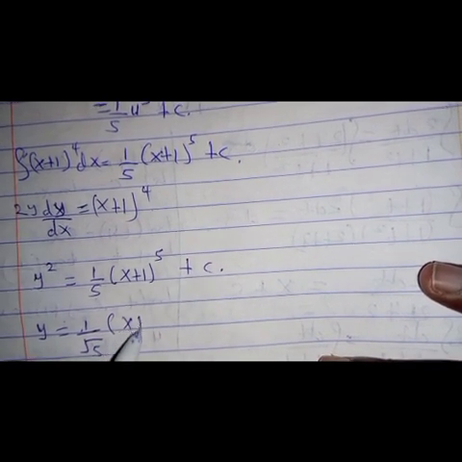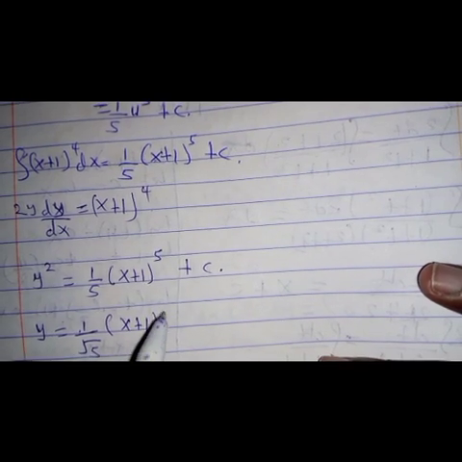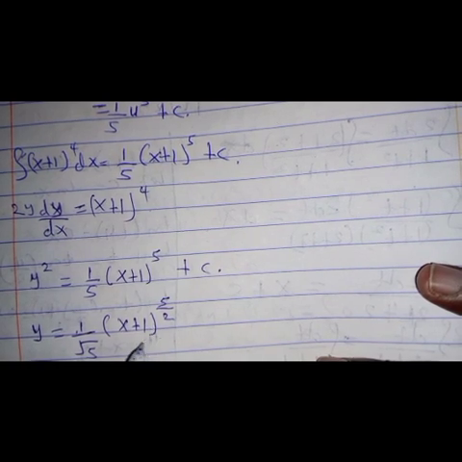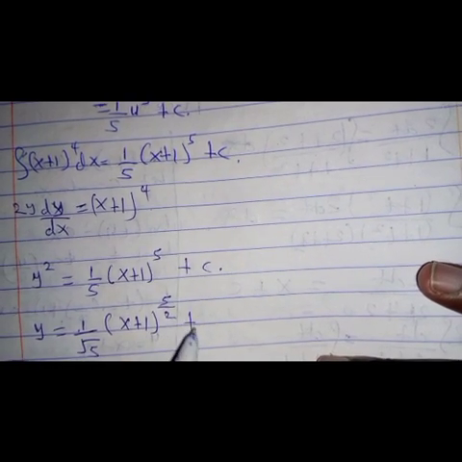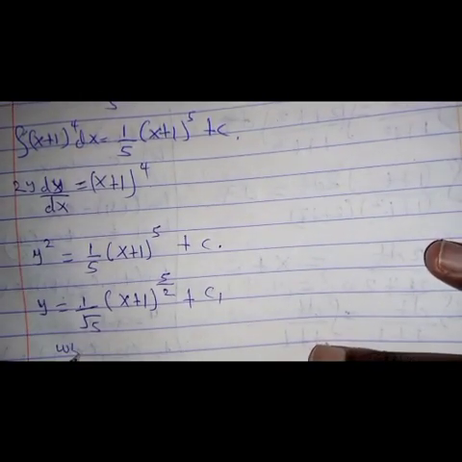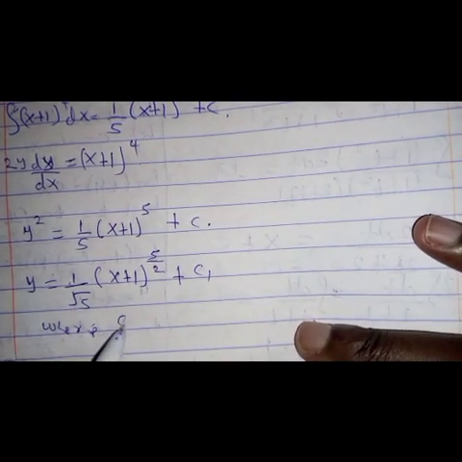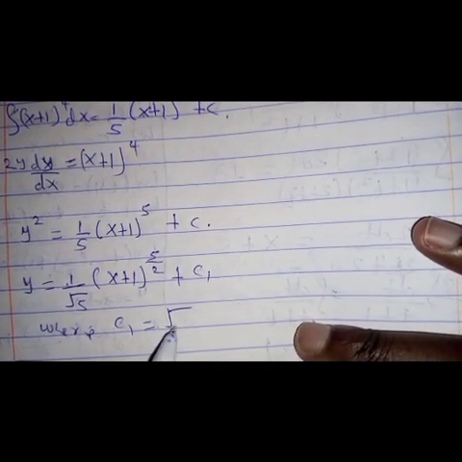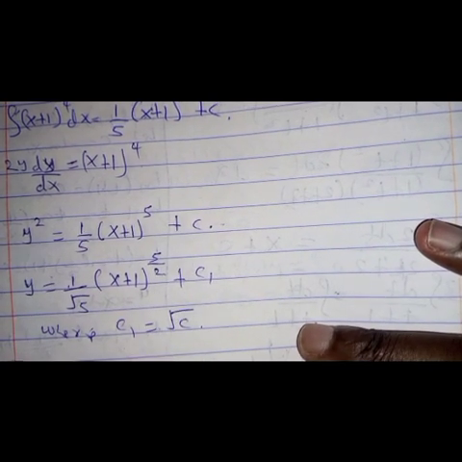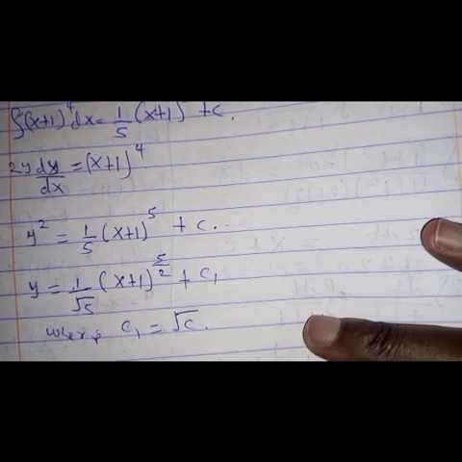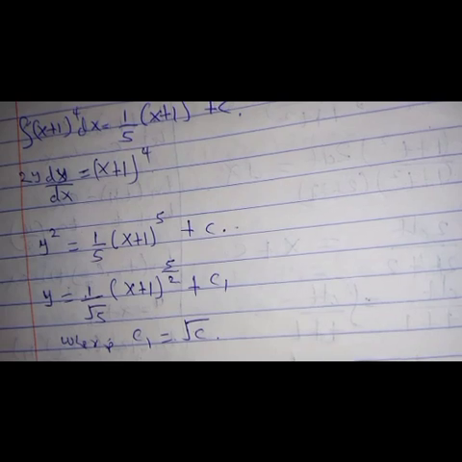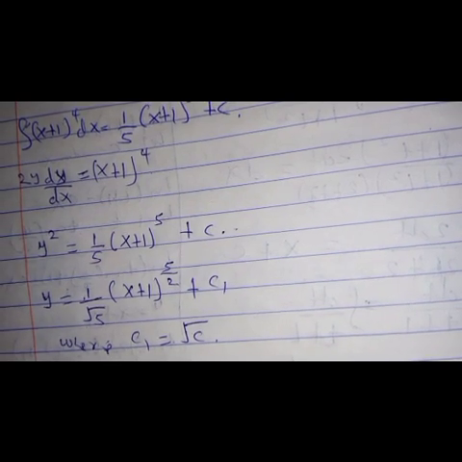Bracket (x + 1) power 5 divided by 2, plus constant c1, where c1 is equal to square root of c. Now, when you take the square root of a constant, the result will be a constant. So that is how you can solve that ODE in a simple method step.